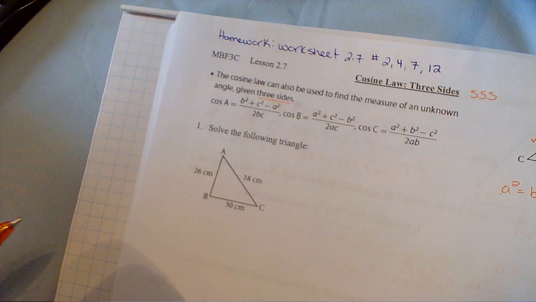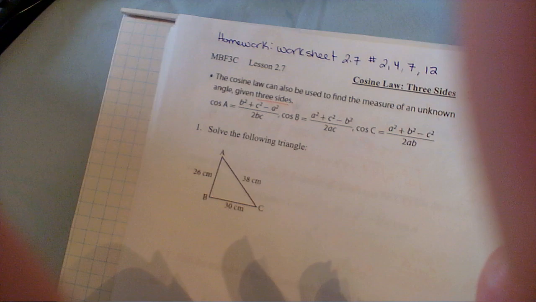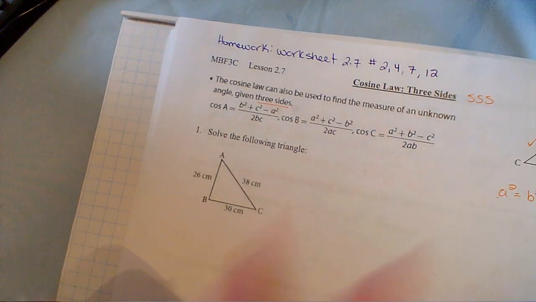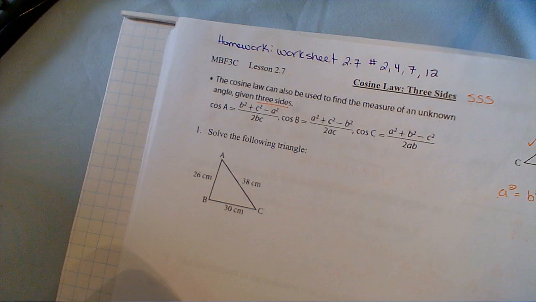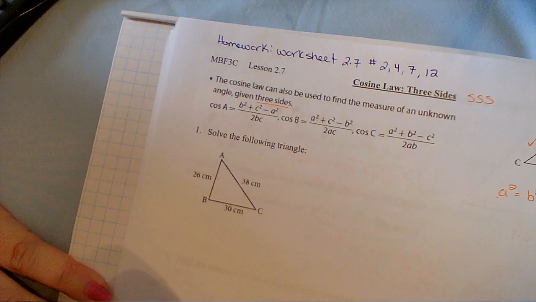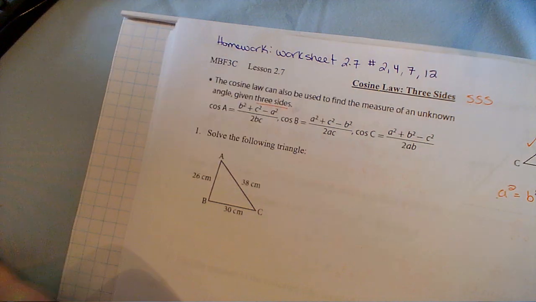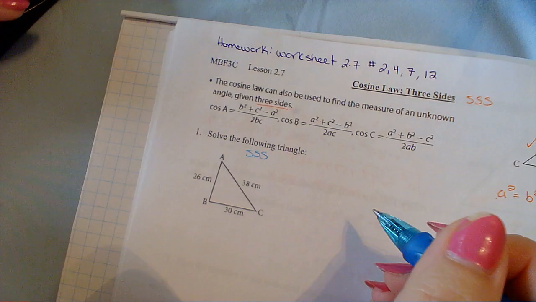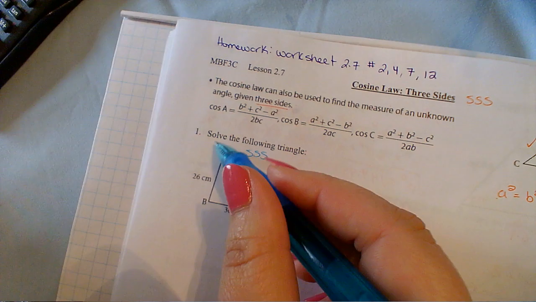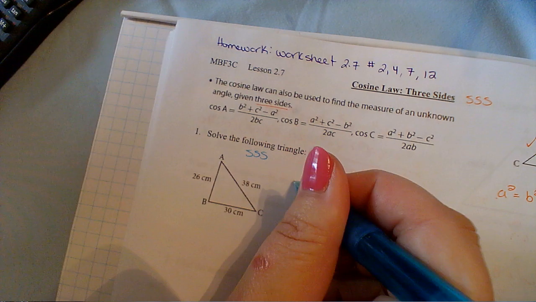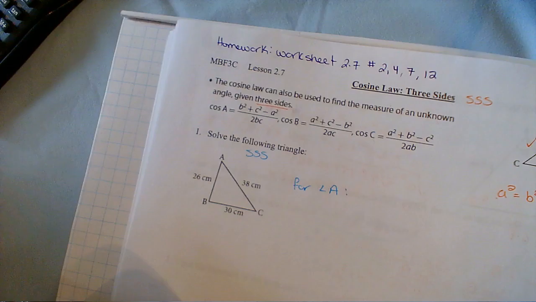So what's going to happen is we need to obviously solve the triangle like the directions tell us. It doesn't tell us which one to solve for first, so that means it's up to you. You can solve for any angle you want first. Of course, it's not a 90-degree triangle, so we cannot use SOHCAHTOA, and we don't have any angles, so we can't use sine law. So this is an SSS situation. So you get to pick what angle you want to find first, because obviously we have to find all of them eventually. So let's go for angle A, since most people would probably go for that one.